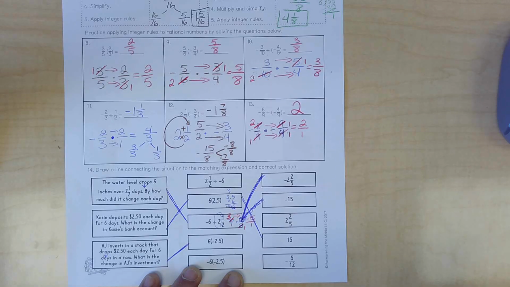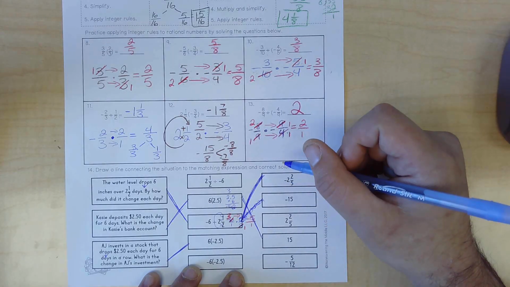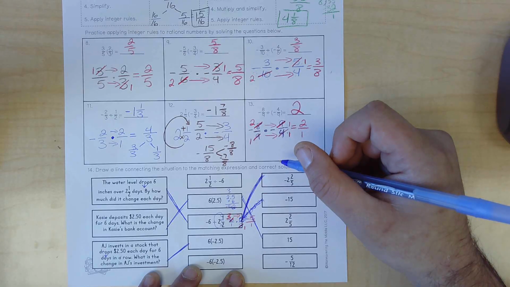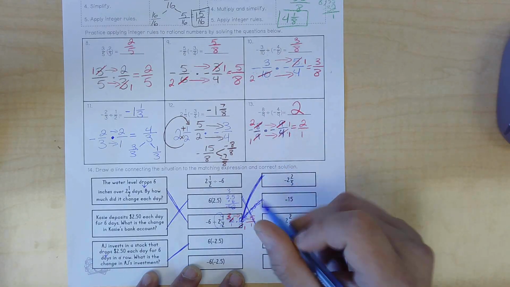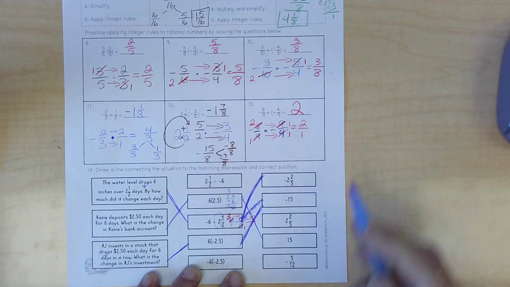Please don't get upset. Made a mistake. I'm sorry. Because 6 times negative 2.5, that should be negative 15. So I made an error. That's my fault. I apologize.